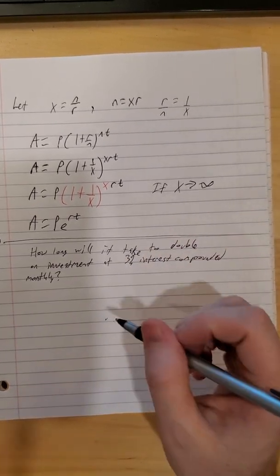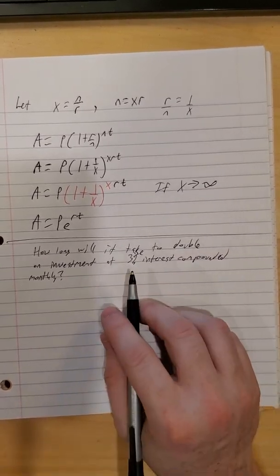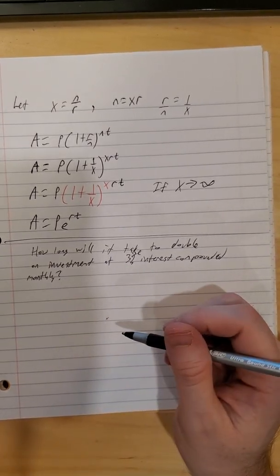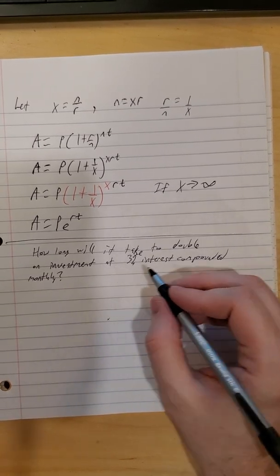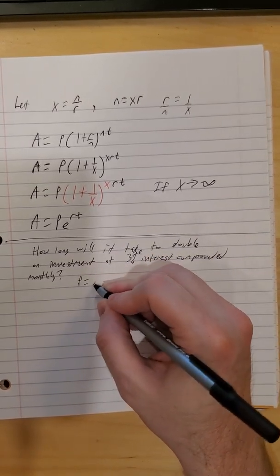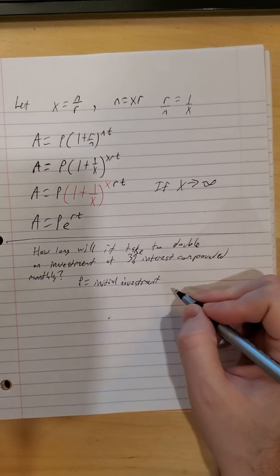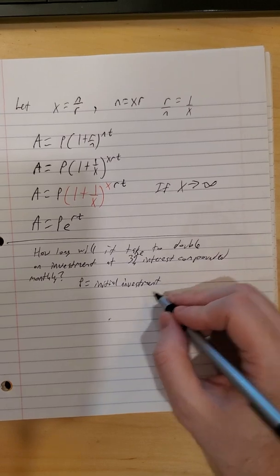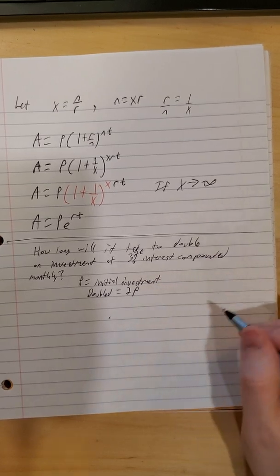So we're going to assume that we clear that hurdle, and we just want to know, okay, how long would it take to double the money? How long would I have to just park my money in the bank? And you'll see in a second why I didn't actually care how much money was in there. So if we've doubled the initial investment, so P is our initial investment, it's always our initial value, the principal. If I double that, that's just 2P.